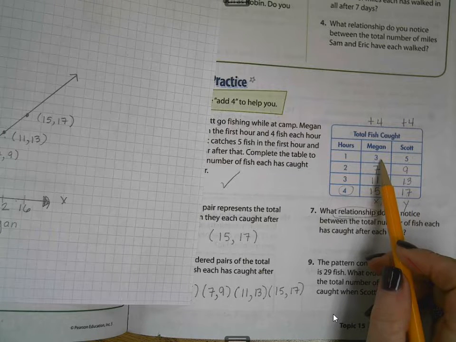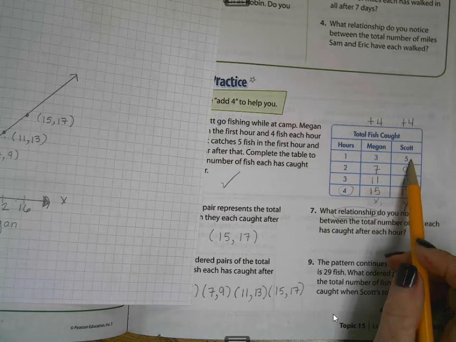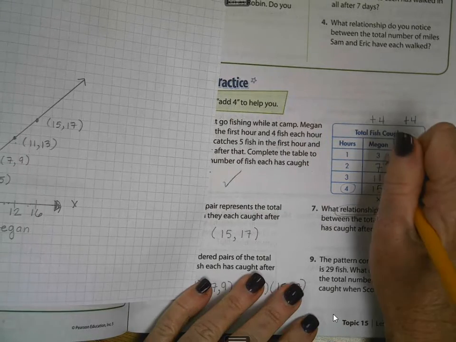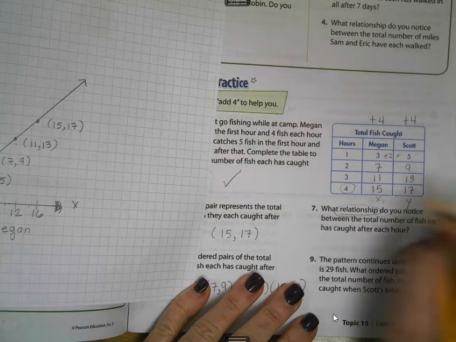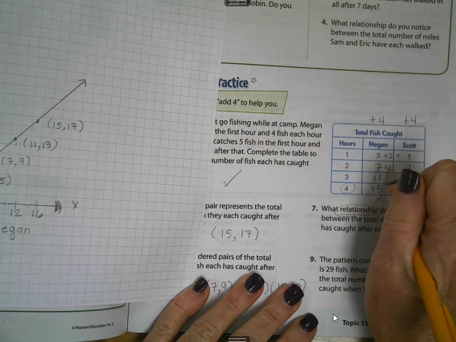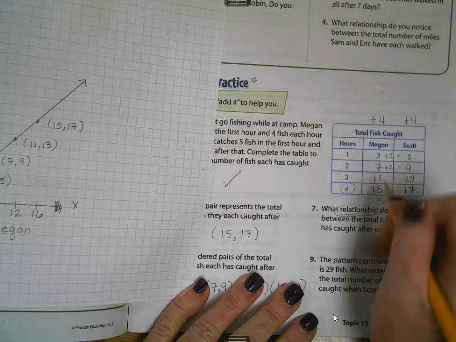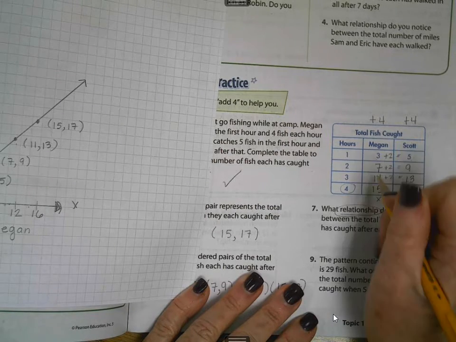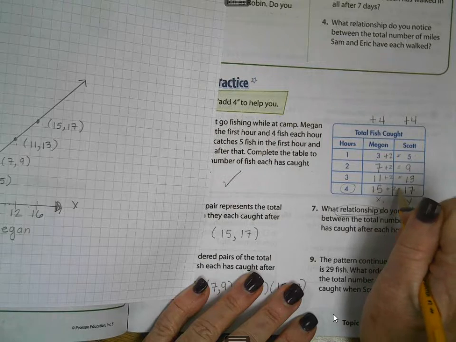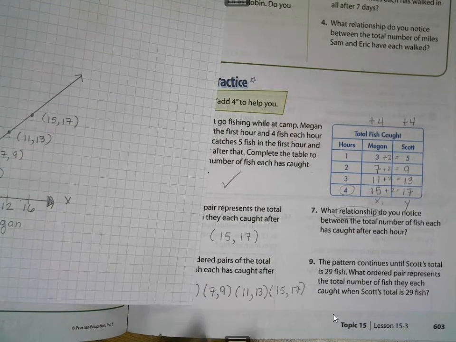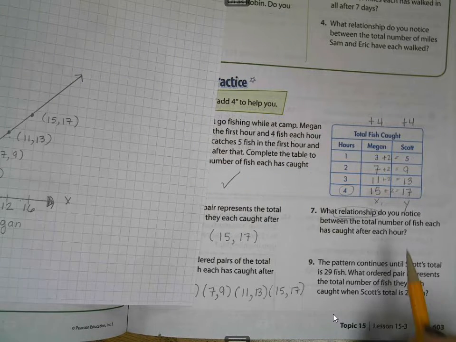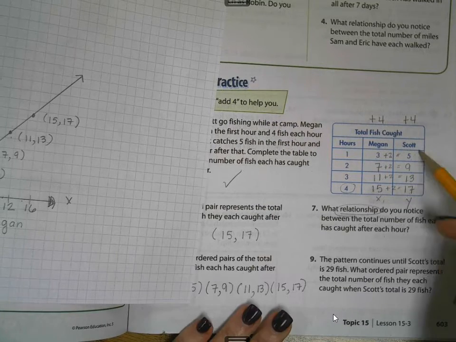But whatever we think it is, it has to work for each of these 4 terms. So, you know what? 3 times nothing gives me 5. But 3 plus 2 gives me 5. Now, the question is, will 7 plus 2 equal 9? And it does. Keep going. Will 11 plus 2 give us 13? It does. Will 15 plus 2 give us 17? It does. So the relationship that I noticed is that Scott will always catch 2 more fish than Megan.